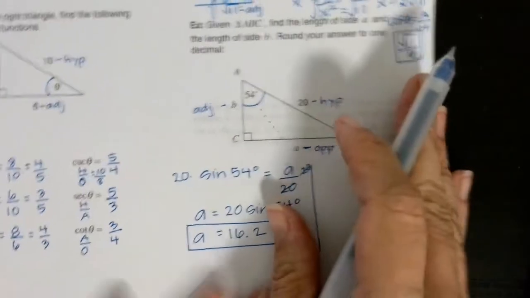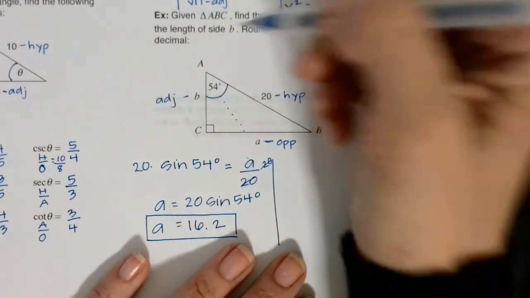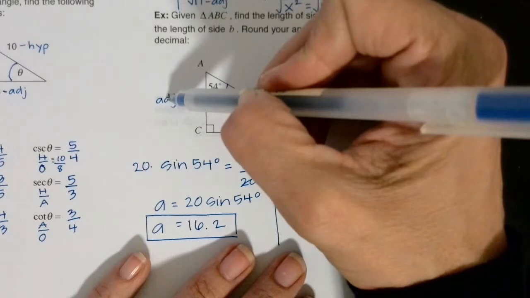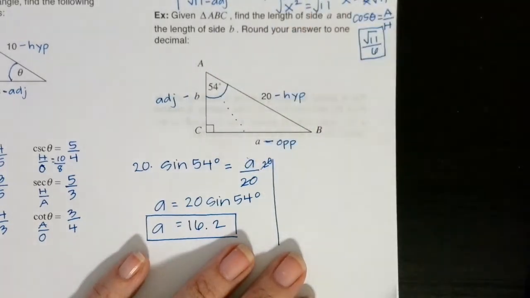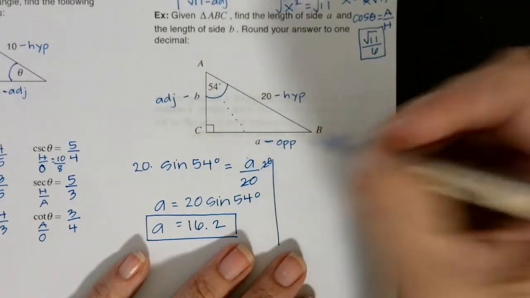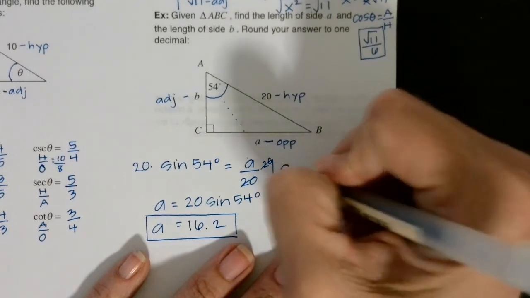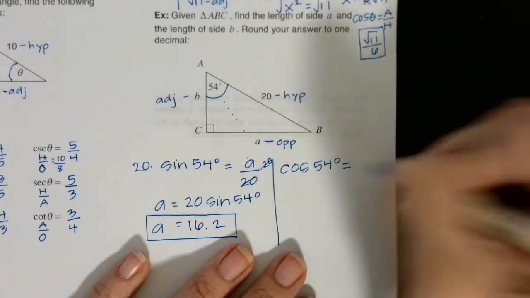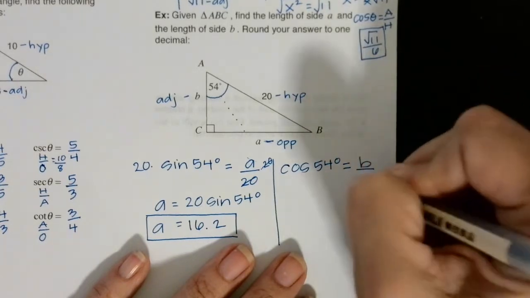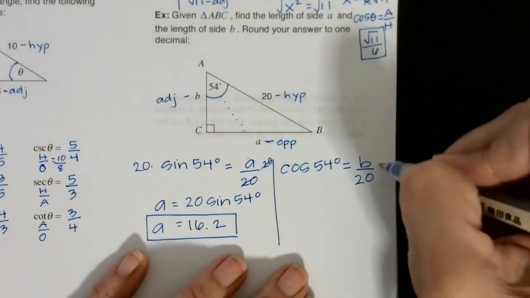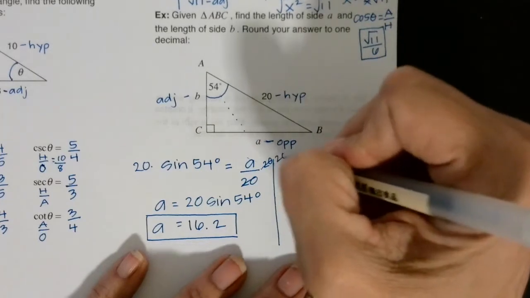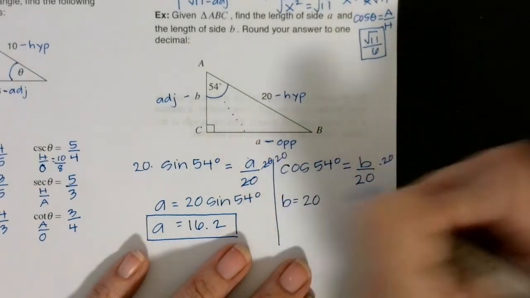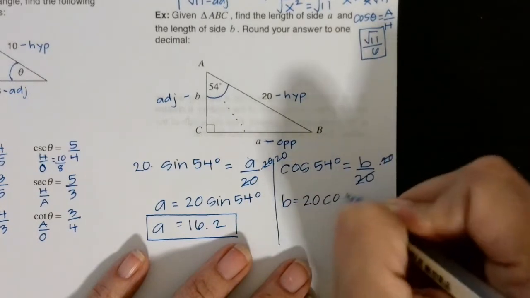It also wants us to find the length of side B. So with respect to this 54-degree angle, that's the adjacent over hypotenuse side. So we're going to do adjacent over hypotenuse would be cosine. So it's very similar. Multiply both sides by 20. So we get B equals 20 cosine 54.